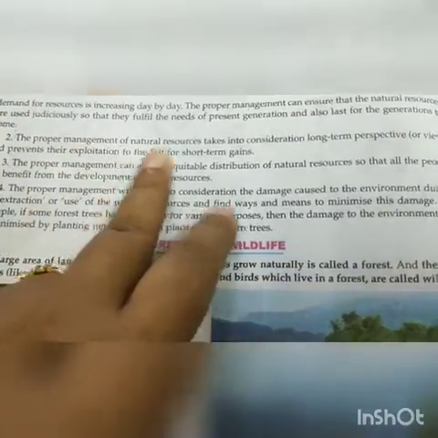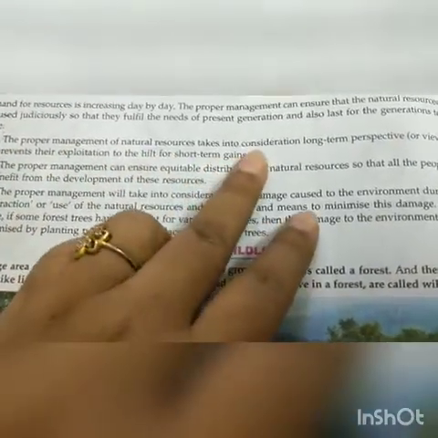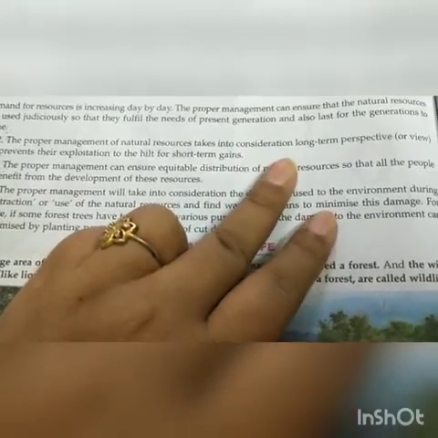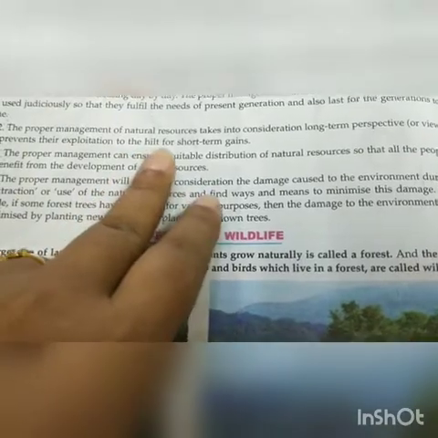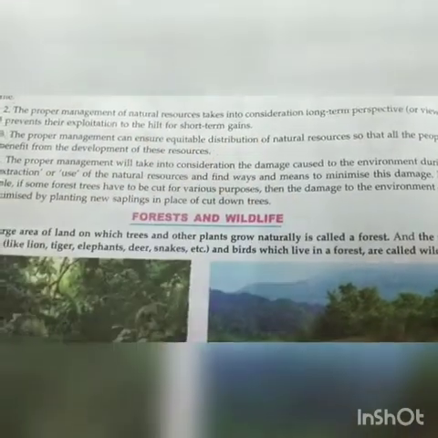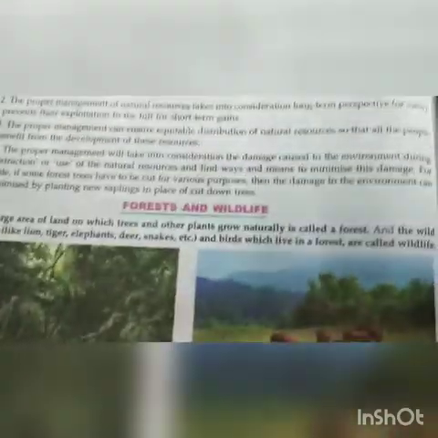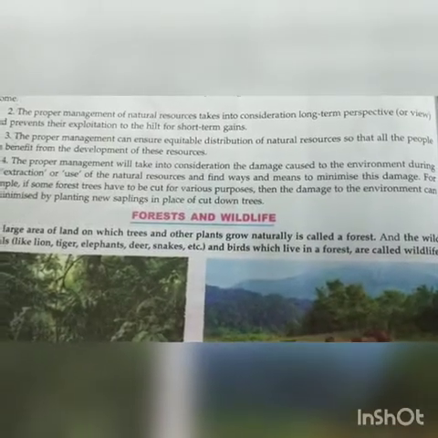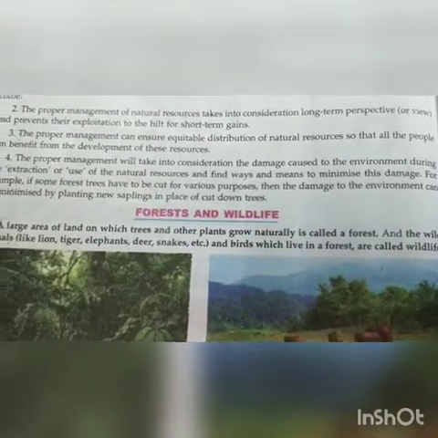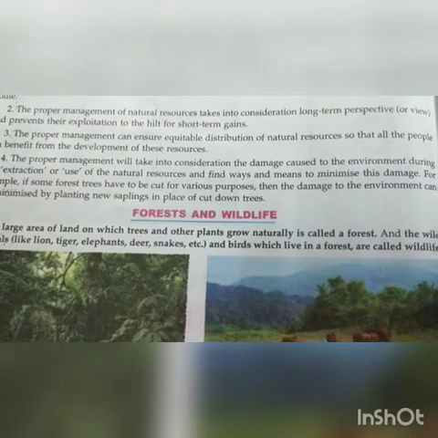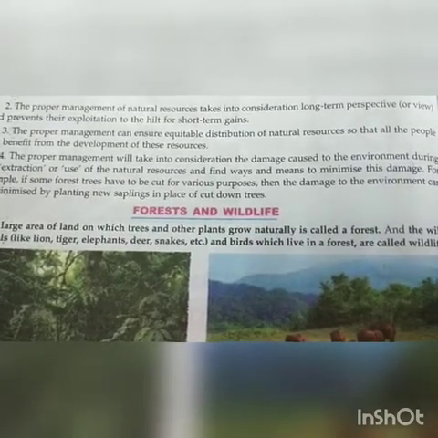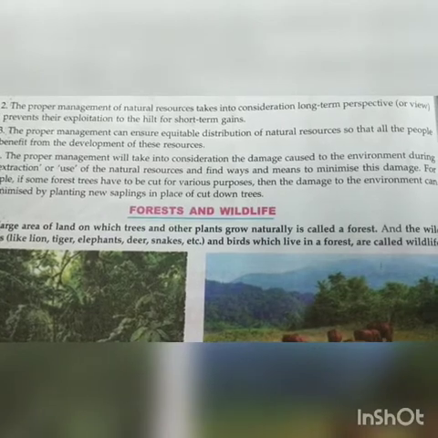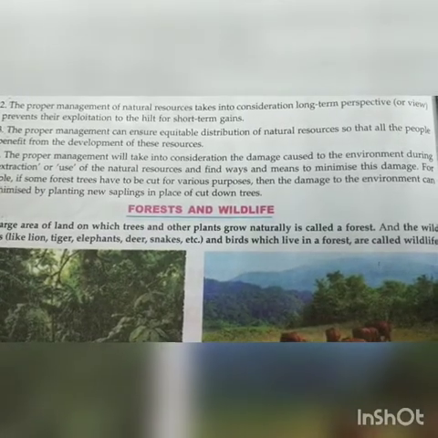The proper management of natural resources takes into consideration a long-term perspective and prevents their exploitation for short-term gains. So the proper management of natural resources, what happens? It will consider long-term perspectives, long-term view means where it is looking at the future also. Okay, and it prevents their exploitation for short-term gains.